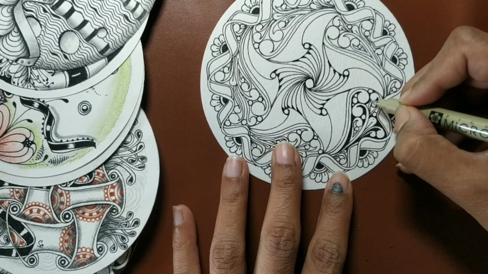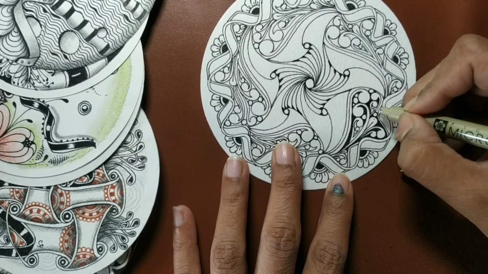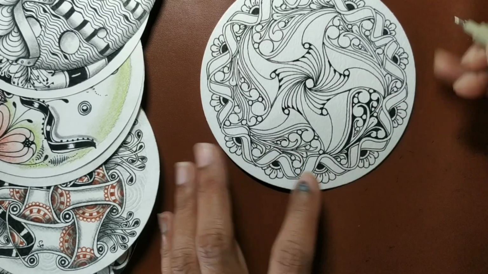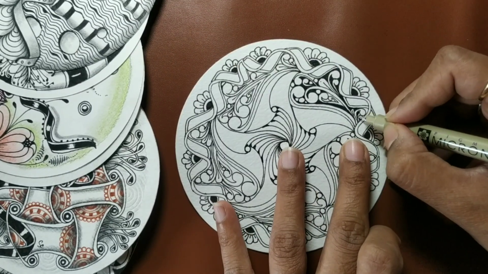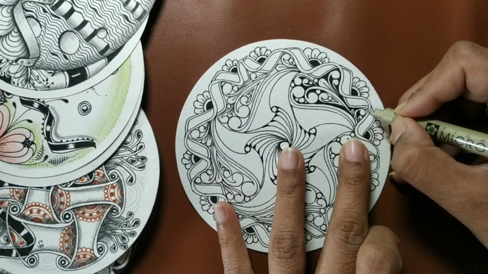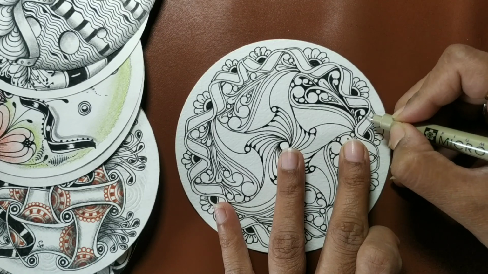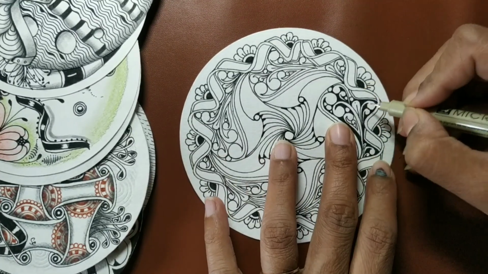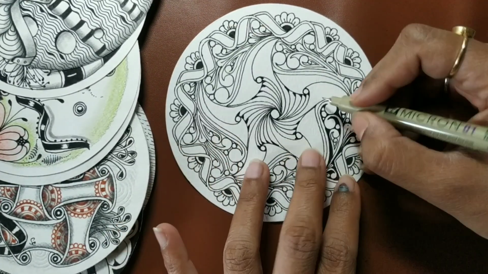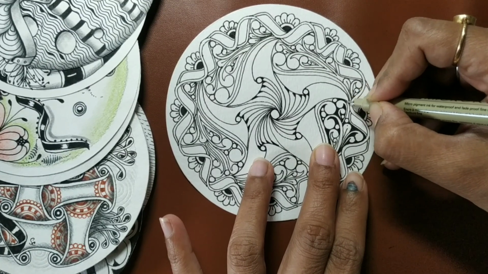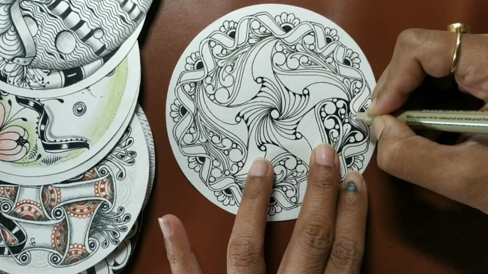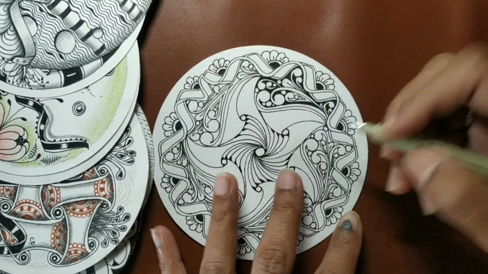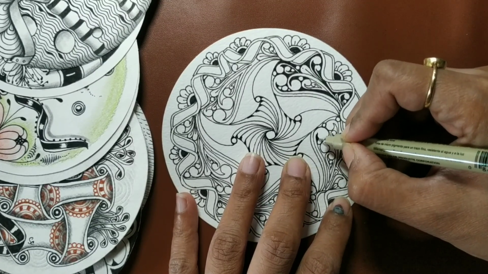So I'm just doing it where I feel like. If you want to insert an orb, you can do that. So I think that much of inking is enough. You don't need to ink more. If you want, you can ink this section. Yeah, like this. So I'm going to go to each of the spaces and do that exercise.